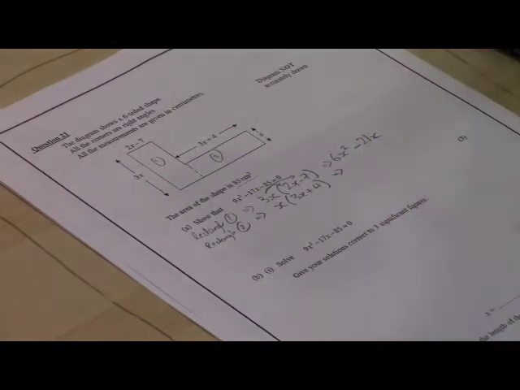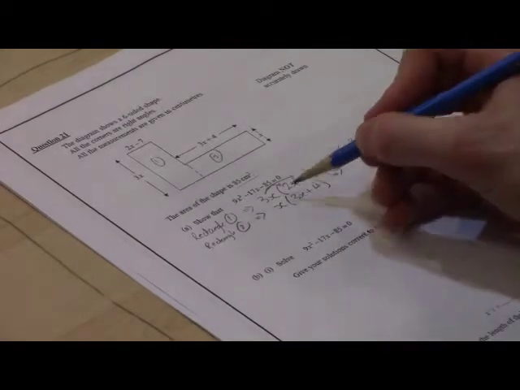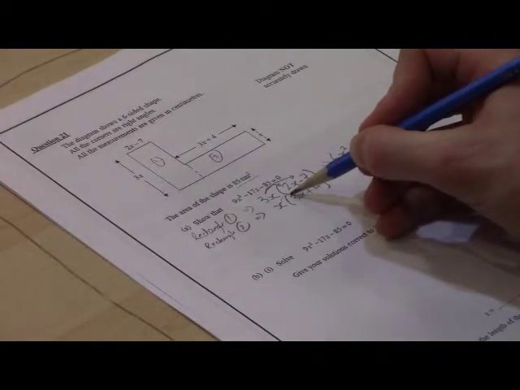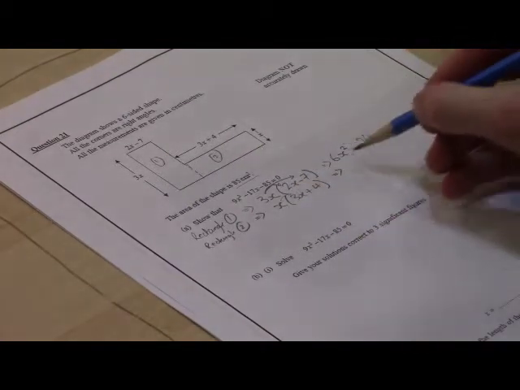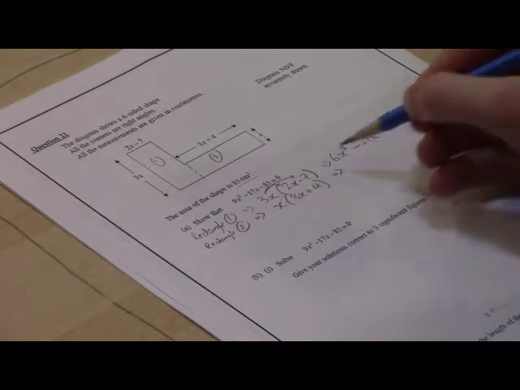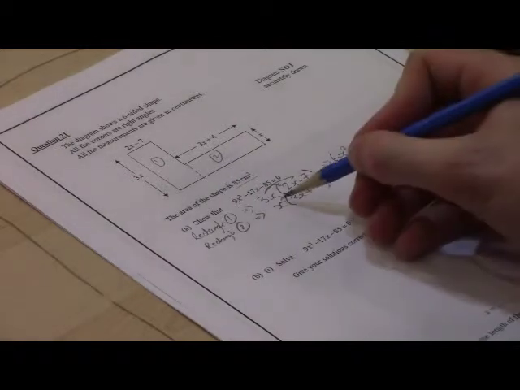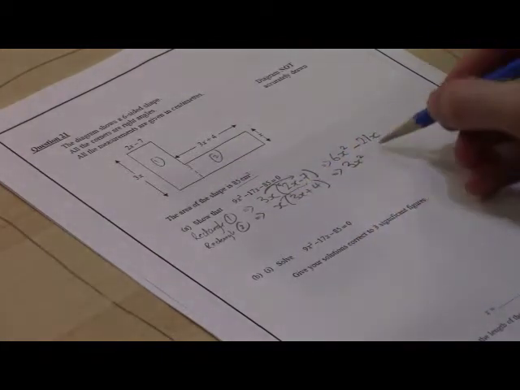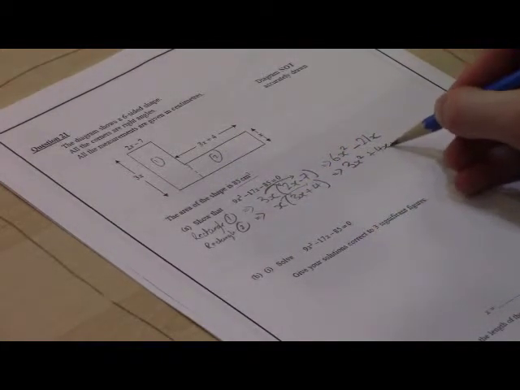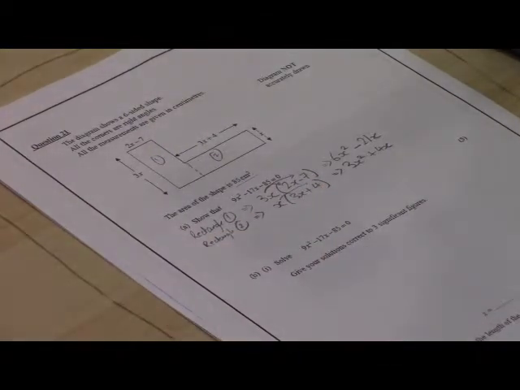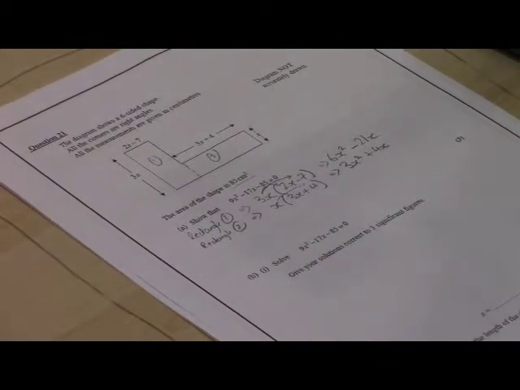Again, it's a single bracket, so we expand that. x times 3x, again, x times x is x squared, so this is 3x squared. And then x times 4 gives us 4x. So there's my second part of my algebra for the second rectangle.